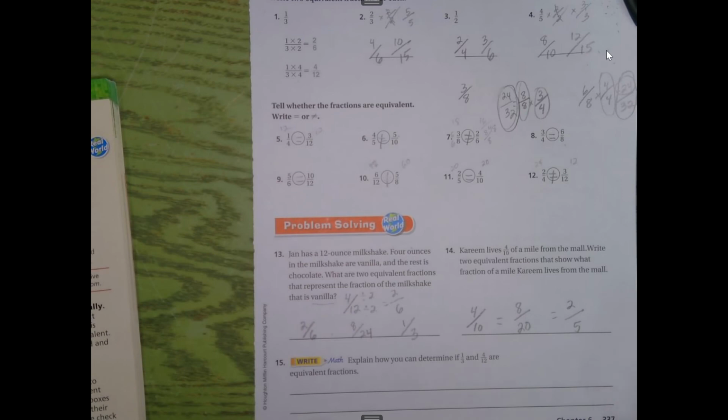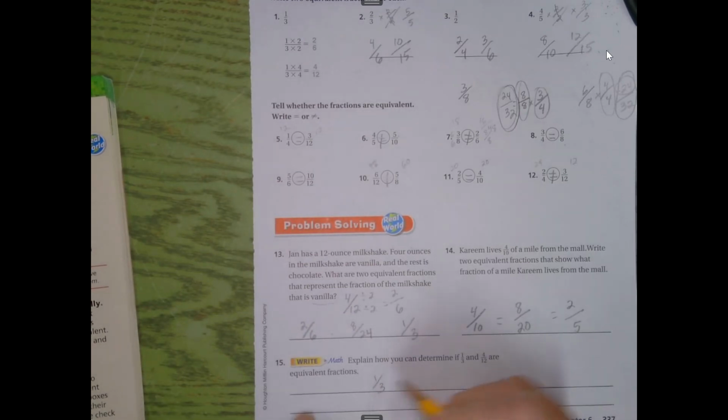Explain how you can determine if 1/3 and 4/12 are equivalent fractions. Let's see, if you cross multiply, 3 times 4 is 12. 12 times 1 is 12. I'm just going to say cross multiply. When I mean cross multiply, I mean go like that.